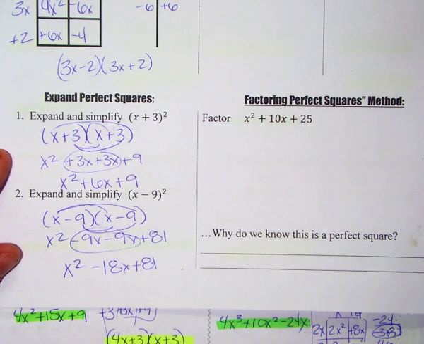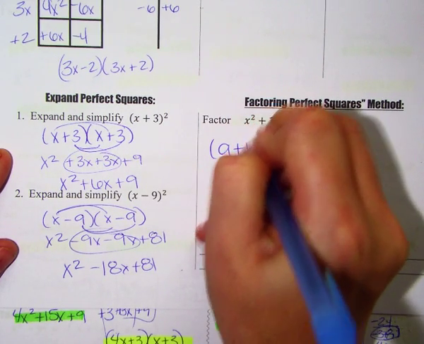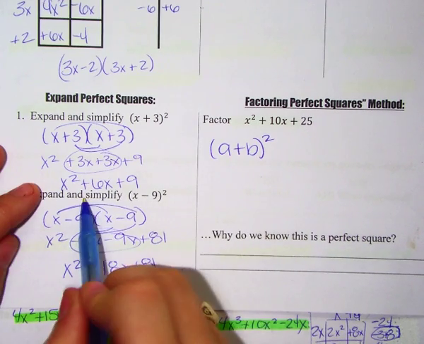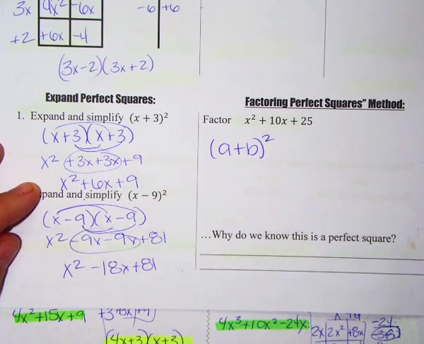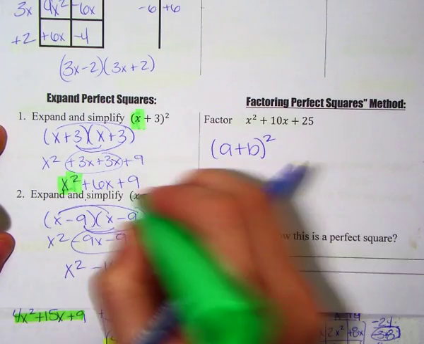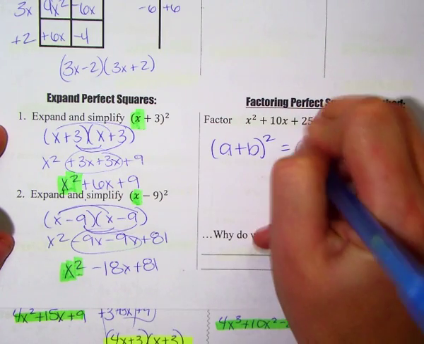So looking at the pattern, if we have something in the form a plus b squared, that's going to be equal to, let's see, x became x squared, so a is going to become a squared.